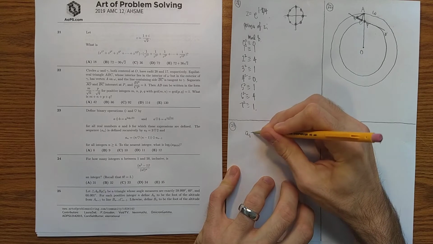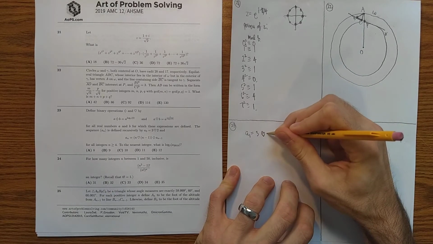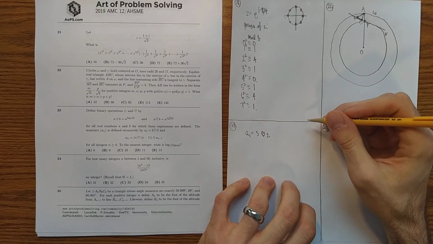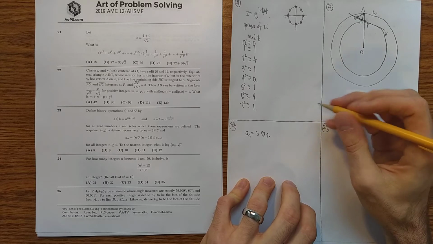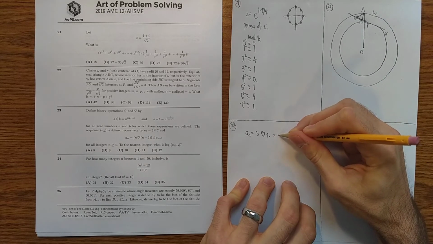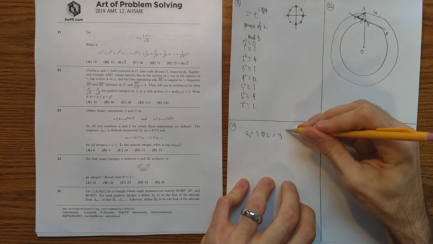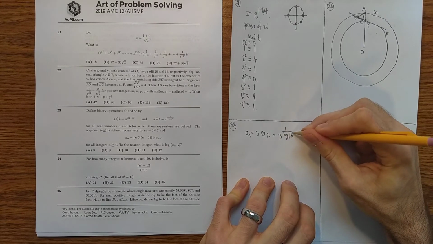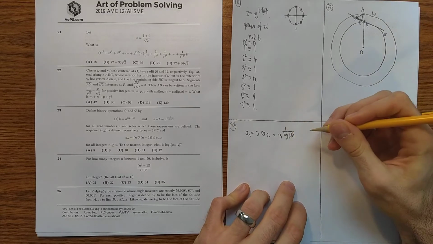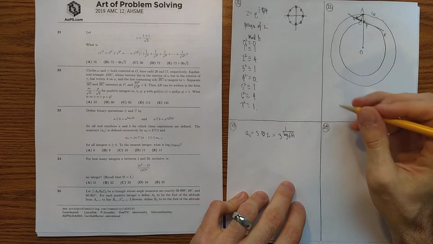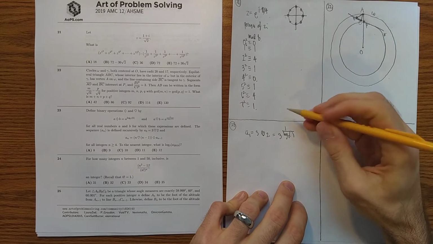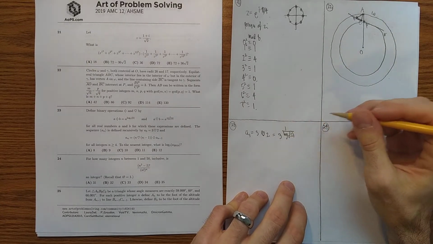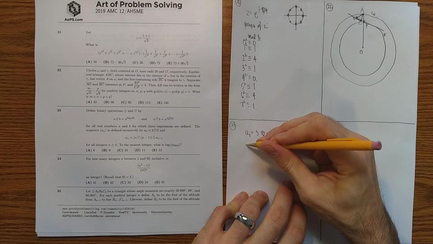All right, so a sub 3 is 3 heart 2, which is 3 to the 1 over log base 7 of 2. I'm just kind of thrown off by these operations. Okay, but I think doing a few will give me a sense.